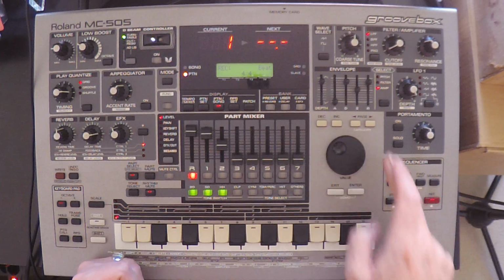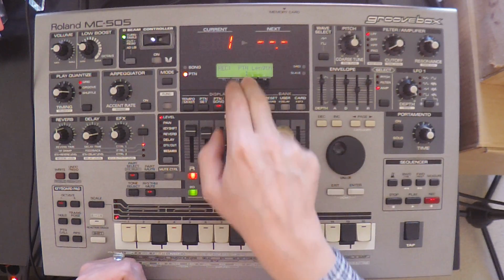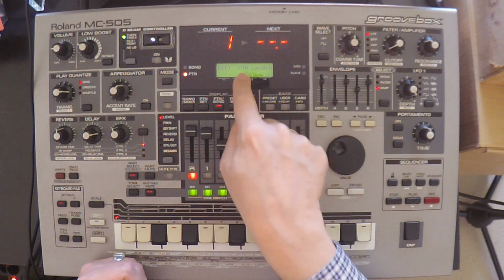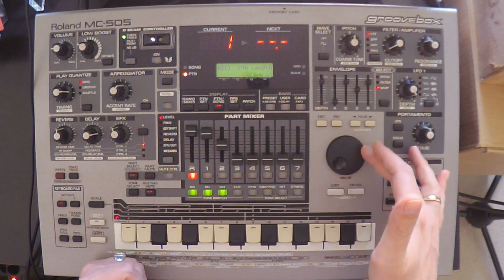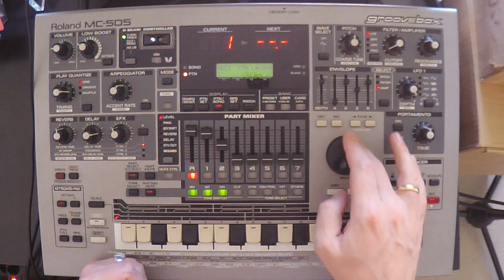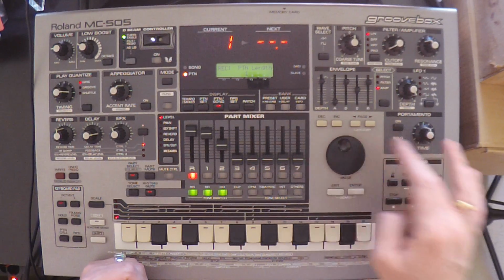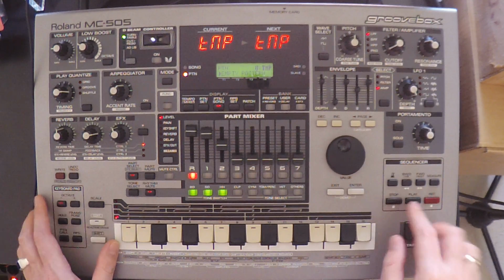So I press record again, go to the screen. I would have a 4 assigned in here now. I couldn't shorten the length back to 1 simply by moving the value dial. In fact, I'm going to show you exactly what I mean.